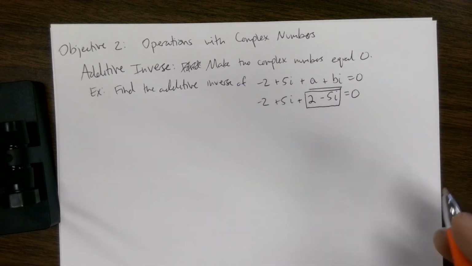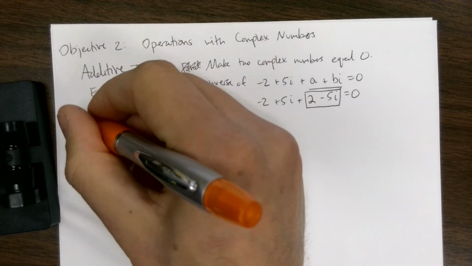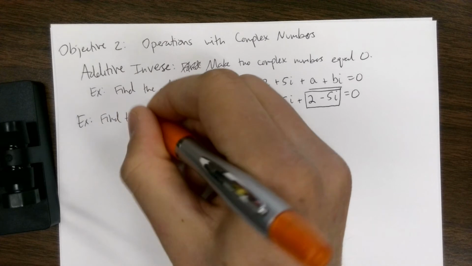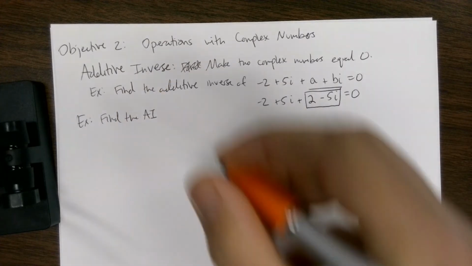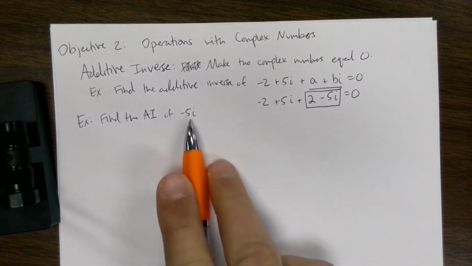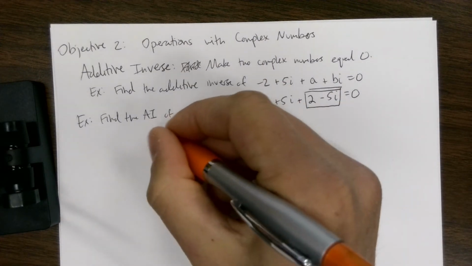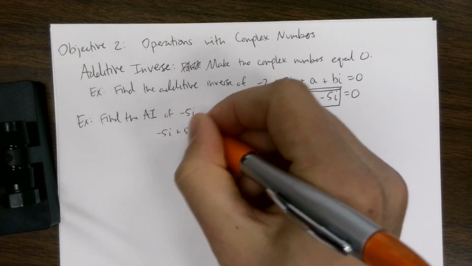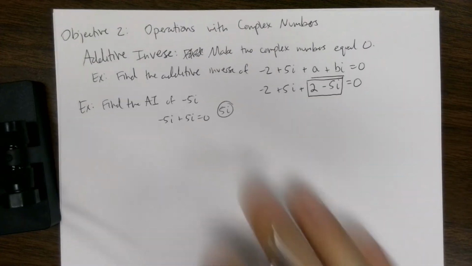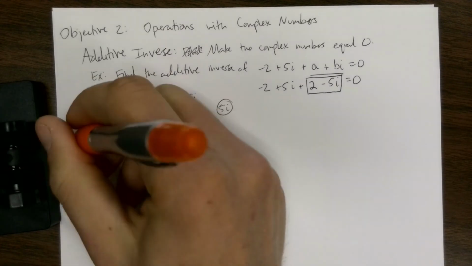Okay, another example here. Find the AI, so the additive inverse of -5i. Okay, well, -5i plus 5i equals 0. So your answer is 5i. Really simple. I'll do one more example.